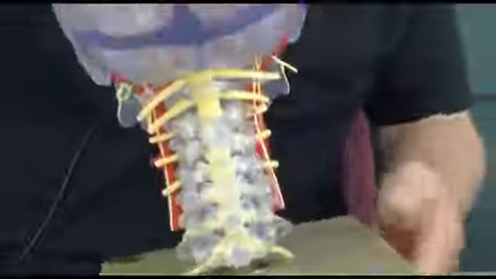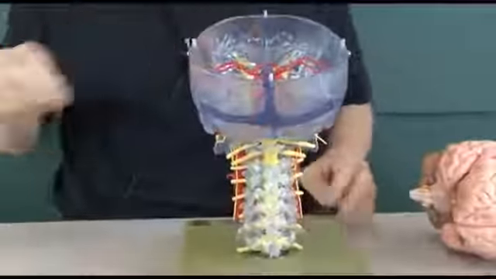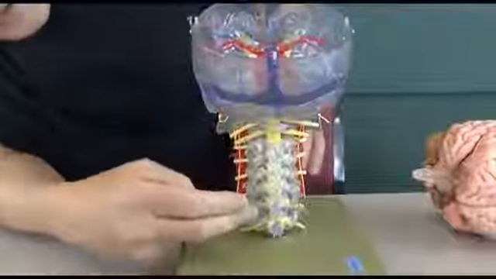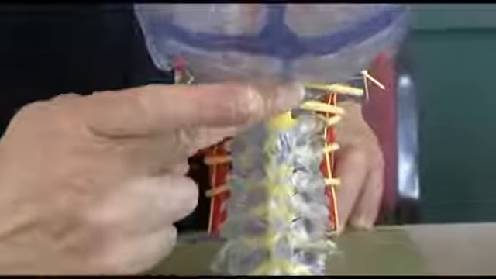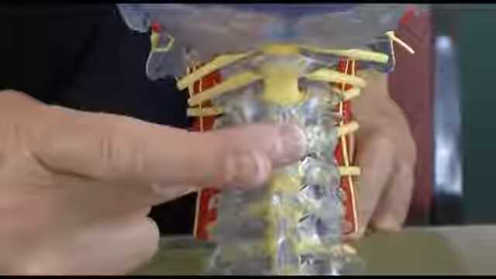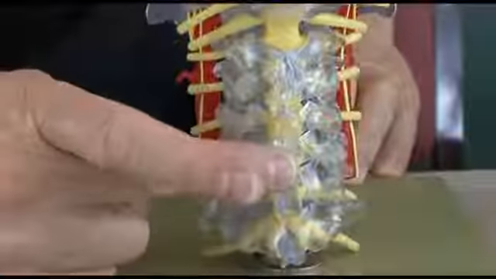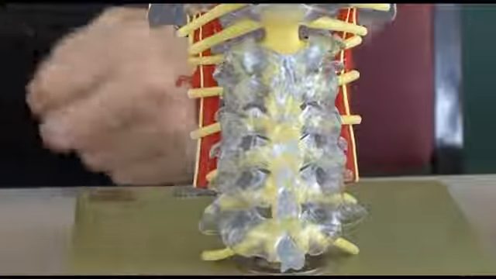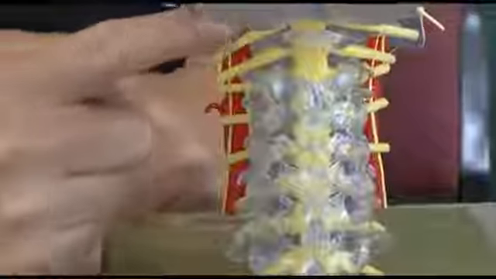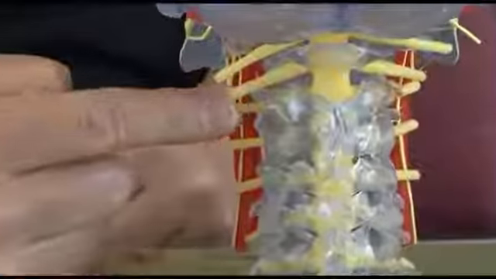And if we go around and look at the back of this model, we can see the vertebrae. These are the cervical vertebrae. C1, 2, 3, 4, 5, 6 and 7. These are the cervical nerves. 1, 2, 3, 4, 5, 6, 7 and 8.